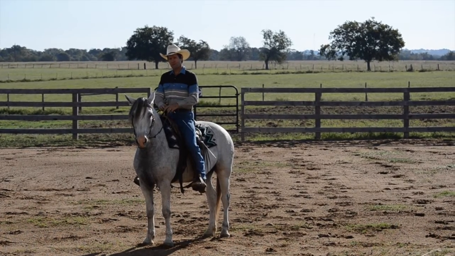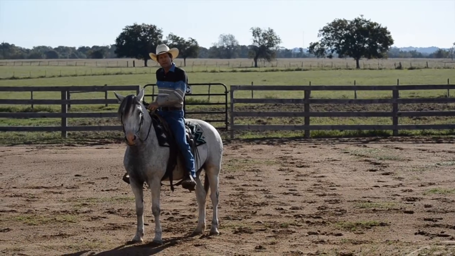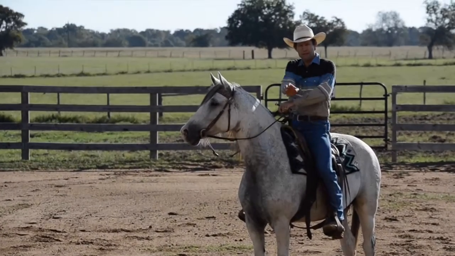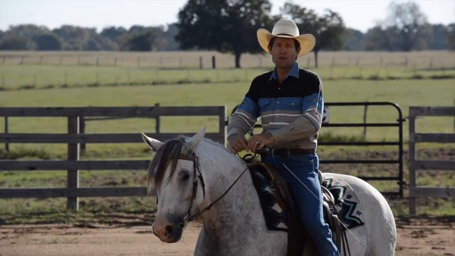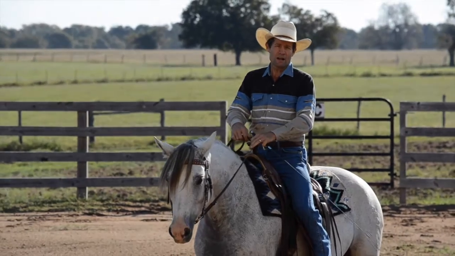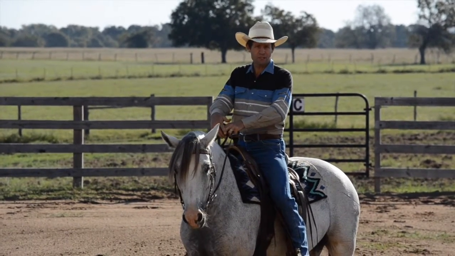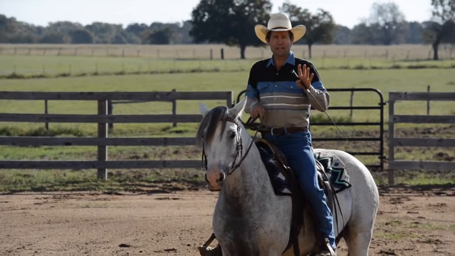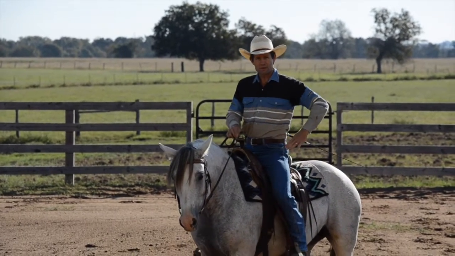The other thing with the legs is that in a shoulder in, the inside leg is crossing over in front of the outside, where in a haunches in, the outside is crossing over the inside. Again, don't let this get too complicated because it's all about the bend of your horse.